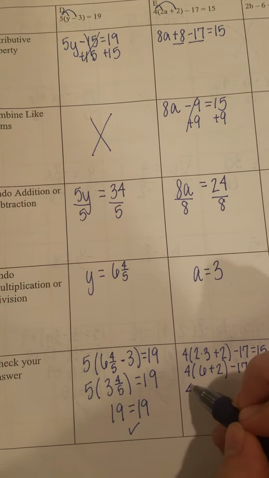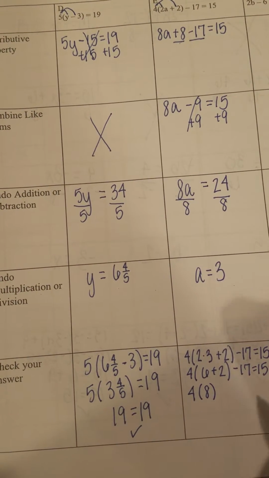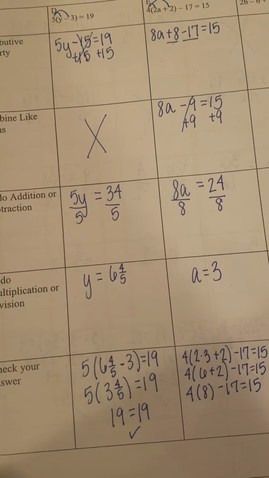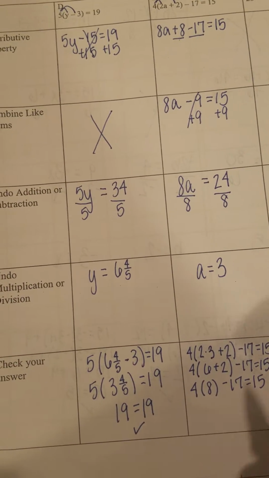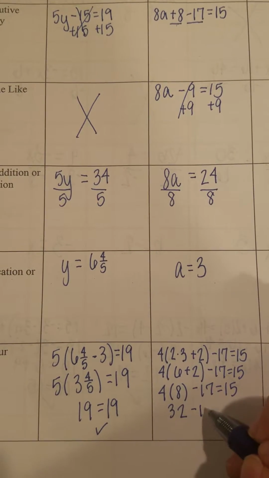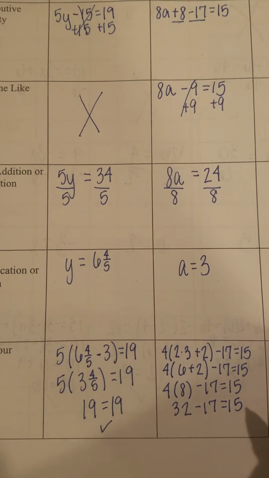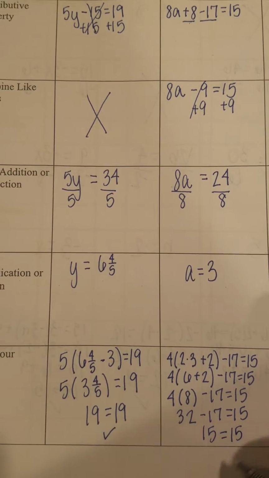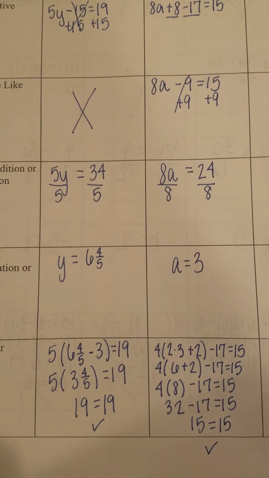Inside our parentheses, we get 8 when we add 6 and 2. We still have our minus 17 equals 15. We know that 4 times 8 is 32. Minus 17, and when we subtract those, we end up getting 15 as our answer. So we know that we did it correctly.